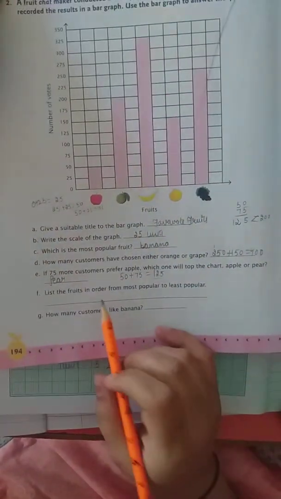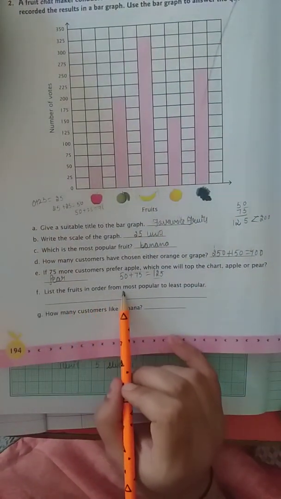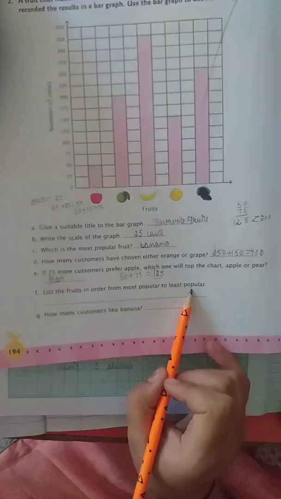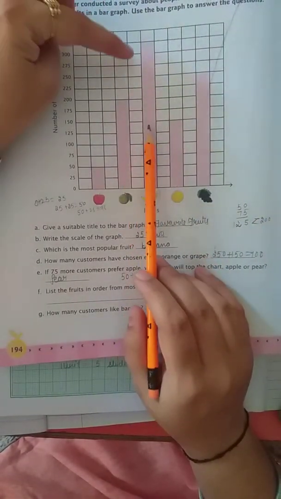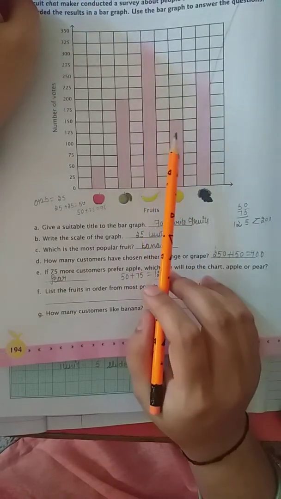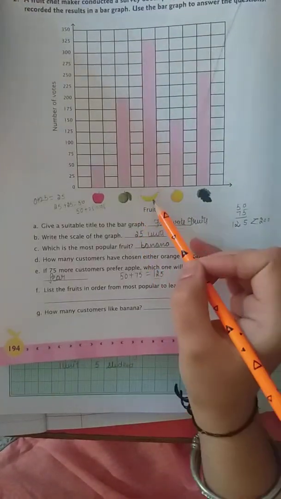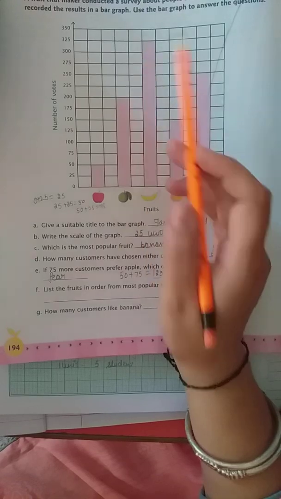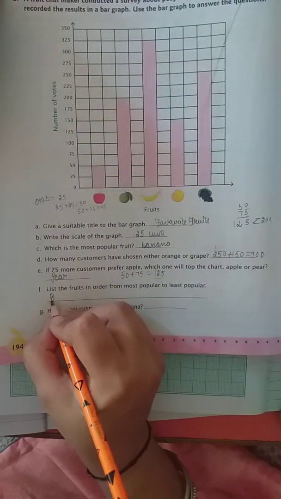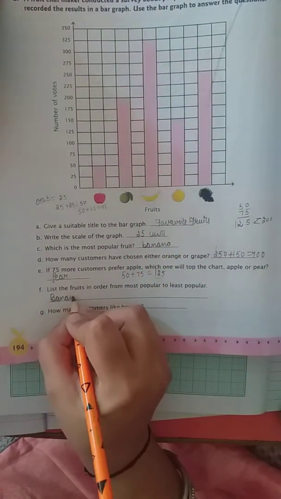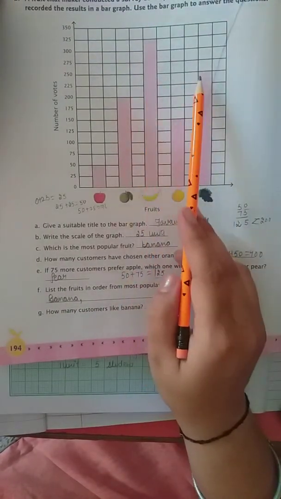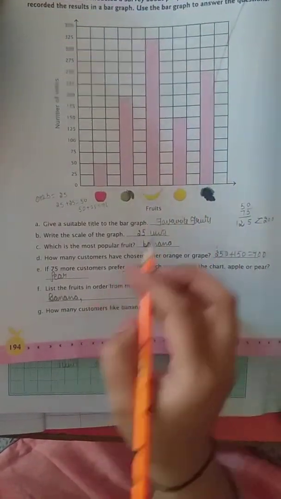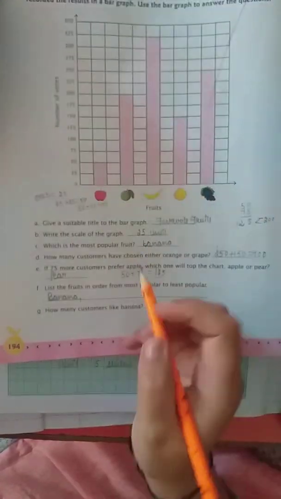That means we have to list the fruits in order from most popular to least popular. मतलब जो पहले सबसे descending order, मतलब greatest, smaller, smaller and smaller, and so which one is on the top? That is banana. First one is banana, the most popular fruit. Next one is less than banana, it is grapes, because the number of grapes is 250.